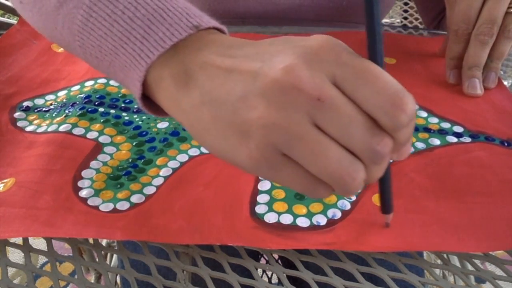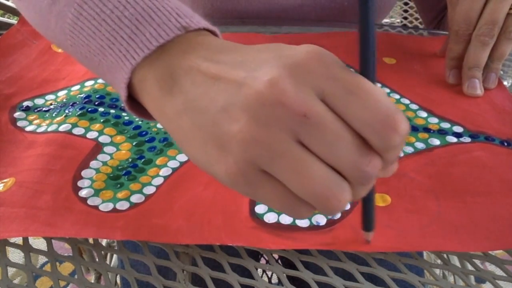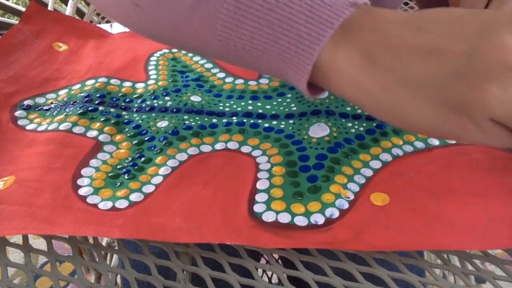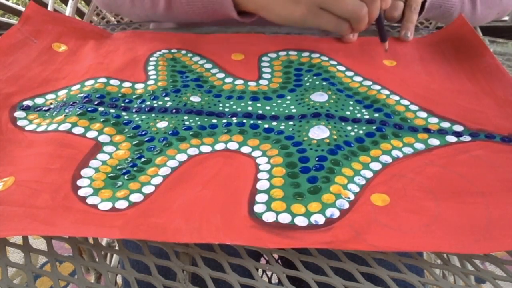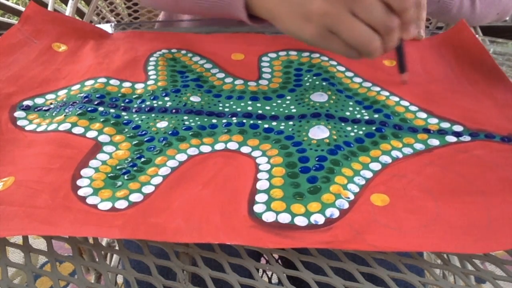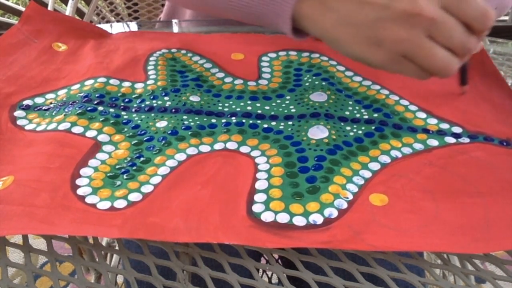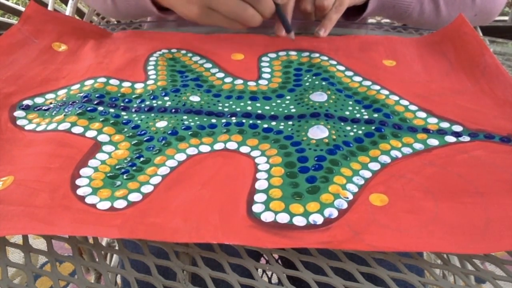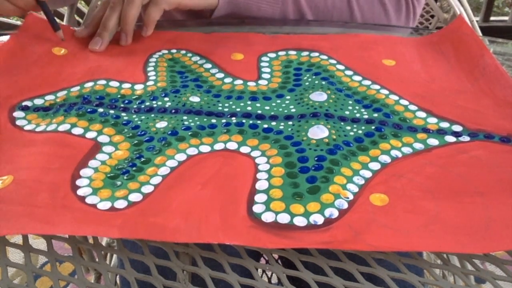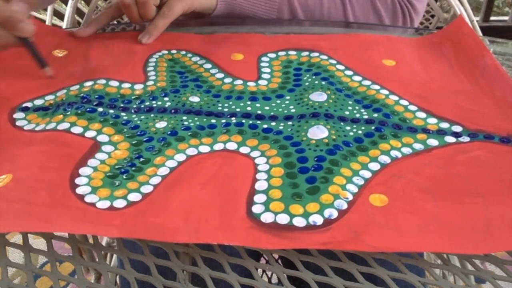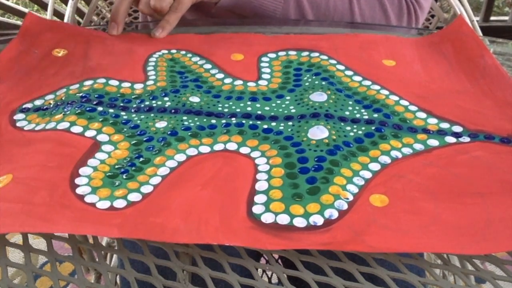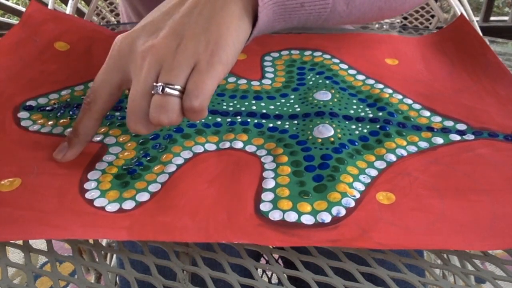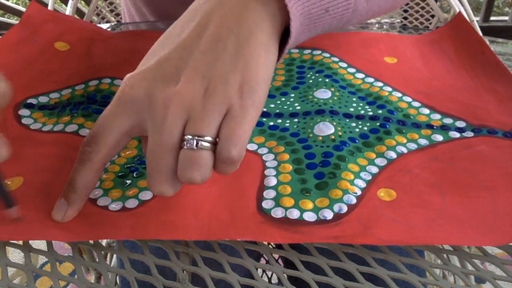So I think I'm going to create swirls, and I am going to kind of draw them with a pencil so I know where to place my dots. So I'm just creating some swirls. And again, you can do whatever you want as far as your pattern. But I'm just going to create some swirls.